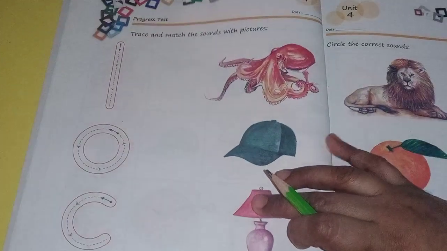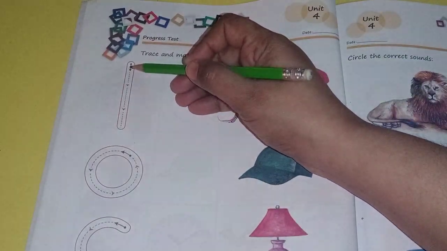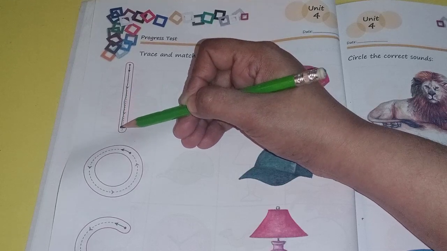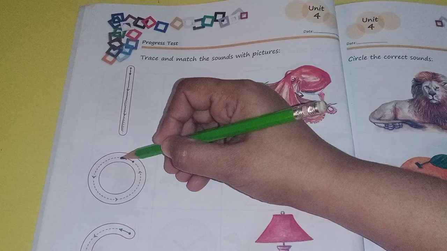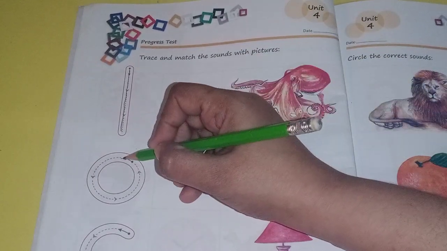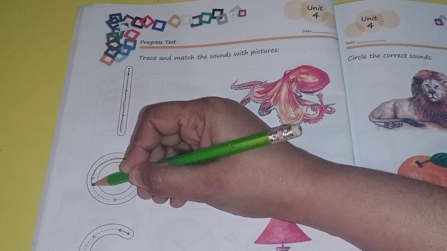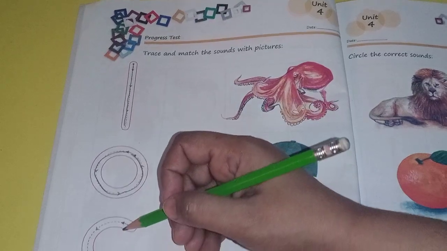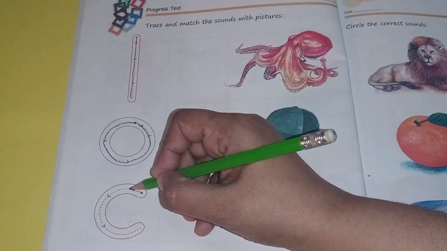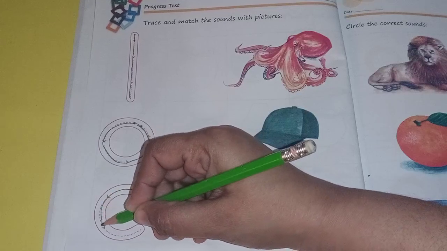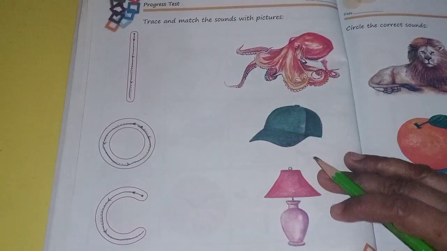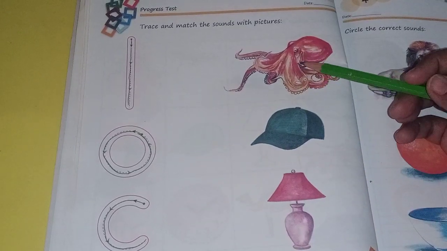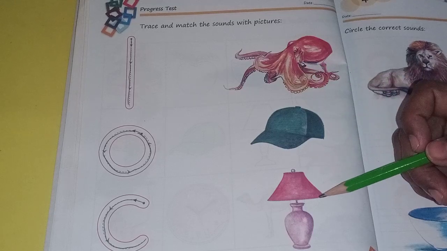So children, first you will trace the sound ill. This is sound ill. Ill. And this is sound aw. Aw. And this is sound k. K. Aw, k. And the picture is octopus, crab, lamb.